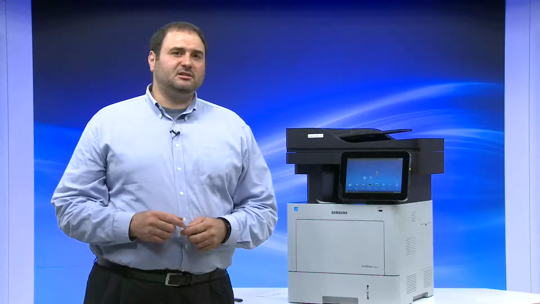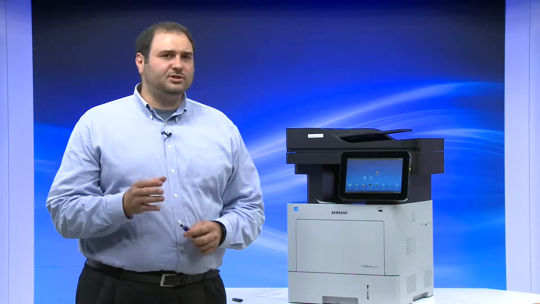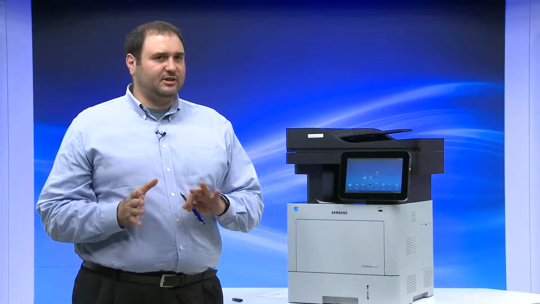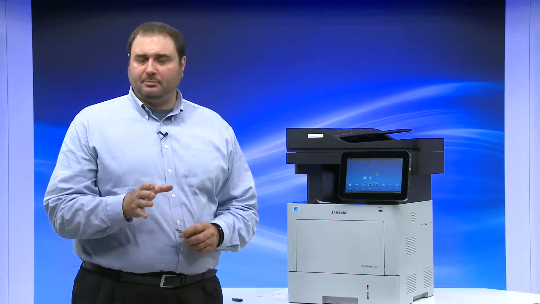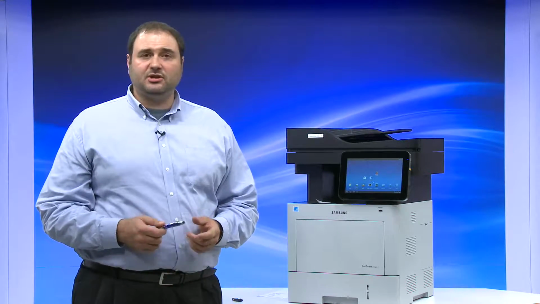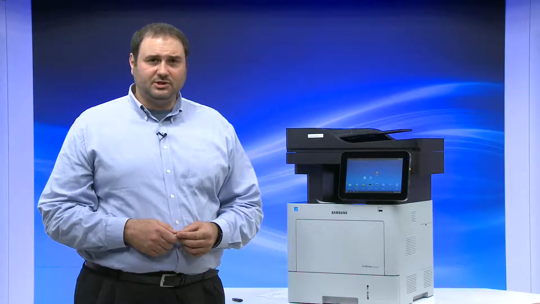Now let's have a peek at some of those new features that I mentioned, specifically talking about widgets and shortcuts. We give you a bunch of widgets that you can use on this machine for your typical functionality: copying, faxing, usage counters, and so forth. So let's take a peek at how we can access and create those widgets.